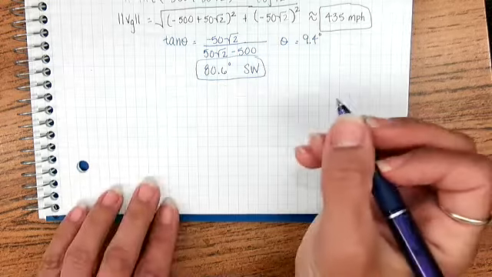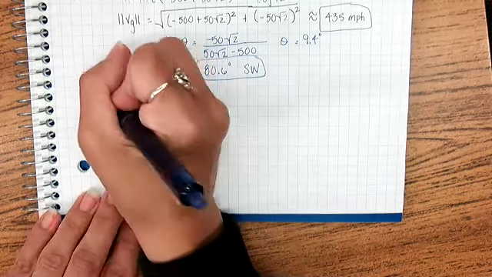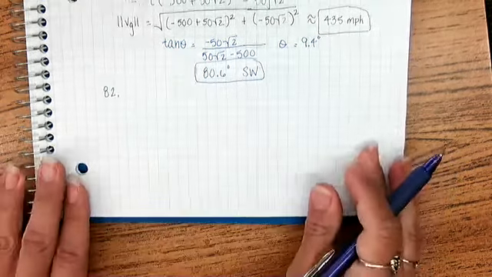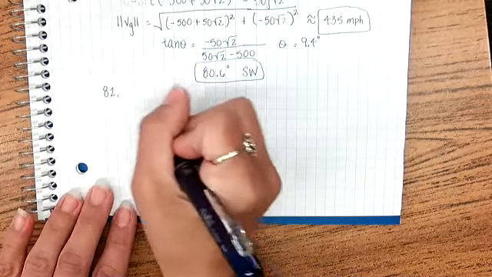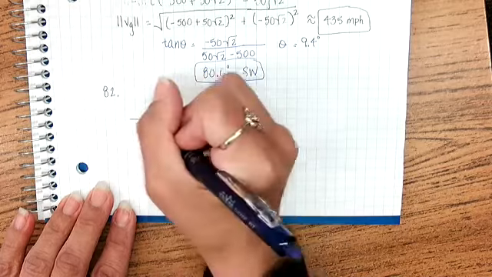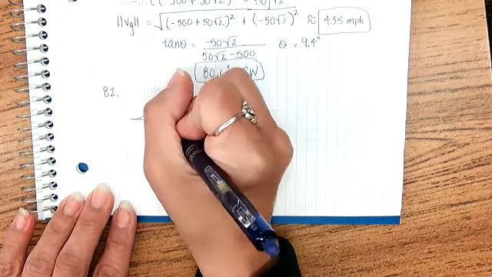Okay, so I have my horizontal, 15 degrees for my car.